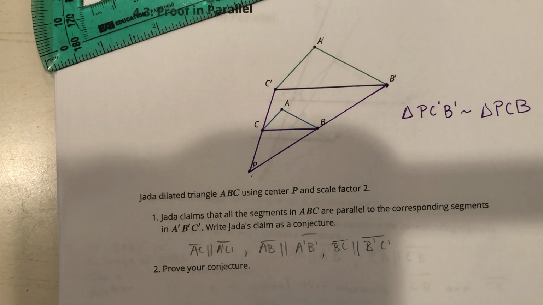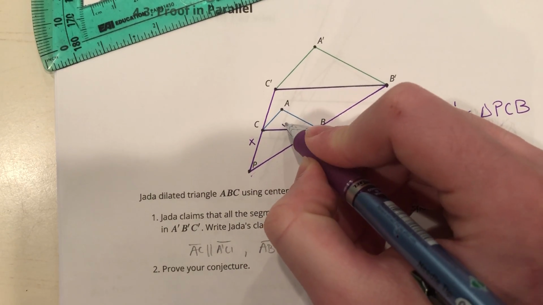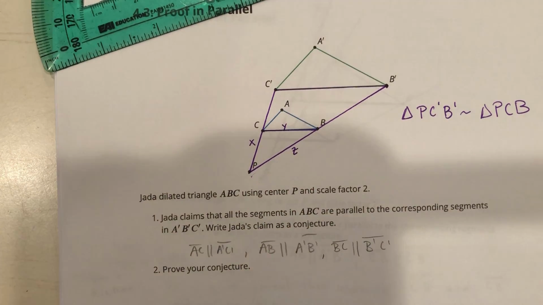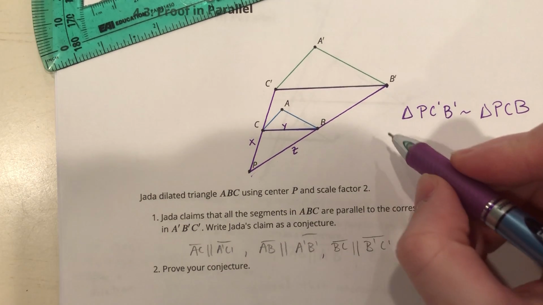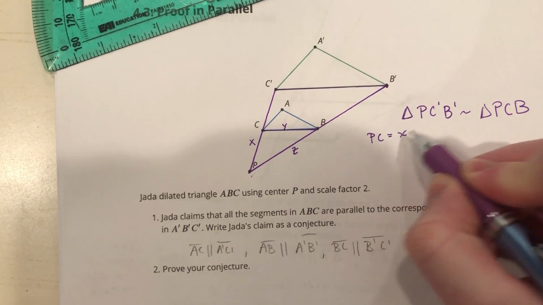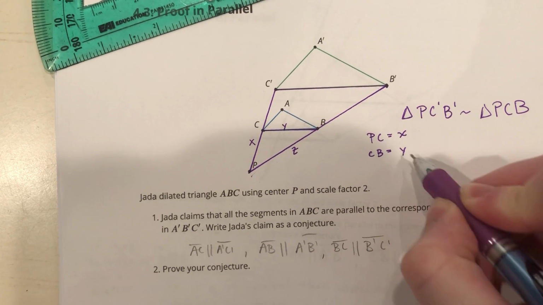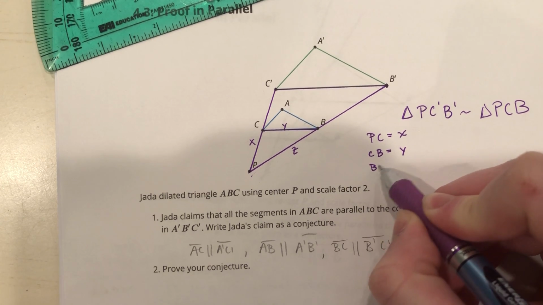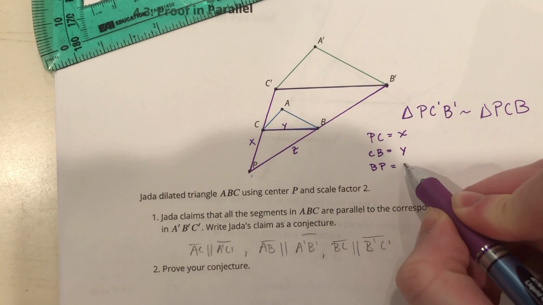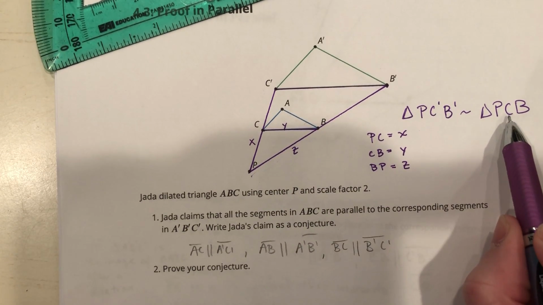So first thing I'm going to do is label some side lengths as variables. So let's call this X, let's call this Y, and let's call this Z. And just to be very clear when I'm labeling X, Y, and Z, I'm going to write the measure of PC is equal to X, the measure of CB is equal to Y, and the measure of BP is equal to Z. And you'll notice these are the three sides of triangle PCB.